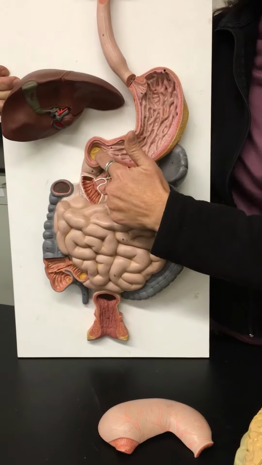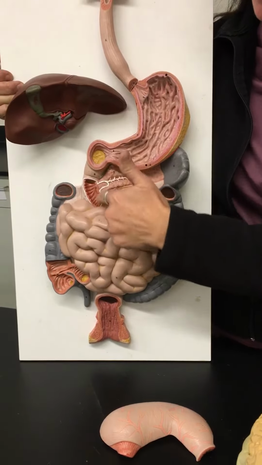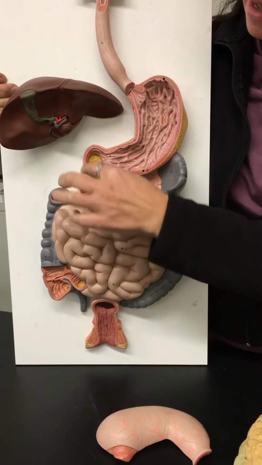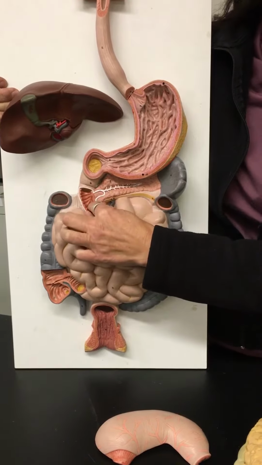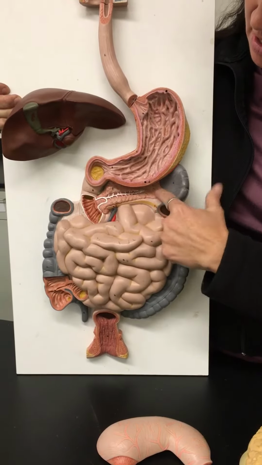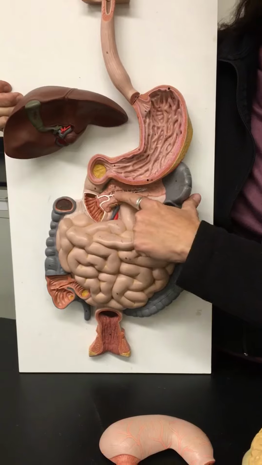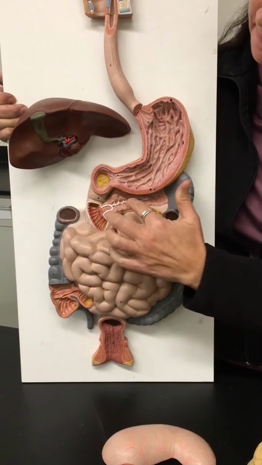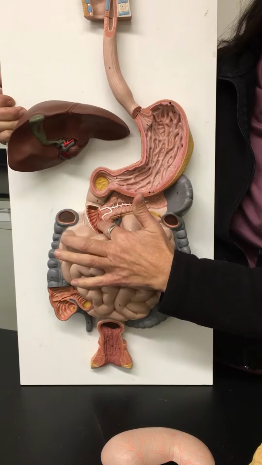The last entrance to the stomach then leads into the first portion of the small intestine called the duodenum. And then into the duodenum, several things dump enzymes. So the pancreas, which is here, and you can tell the pancreas by this little white duct that runs down the center. Sometimes I think it looks like a ladder. It dumps enzymes into the duodenum.